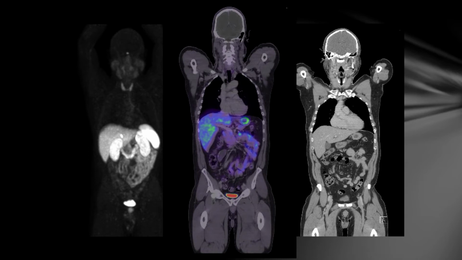So these images, just to clarify, are what we call a coronal image. Here is the head, the chest, and the abdomen, and we've got uptake within the liver. This is the kidney, the other kidney. Here's the bladder, that's the spleen, and up here, this structure is the thyroid gland. So these are all normal sites of uptake.